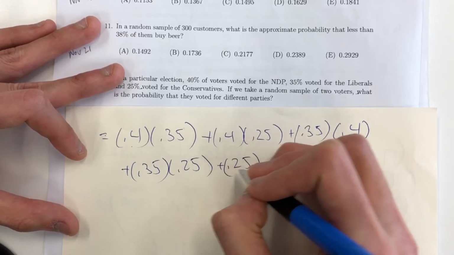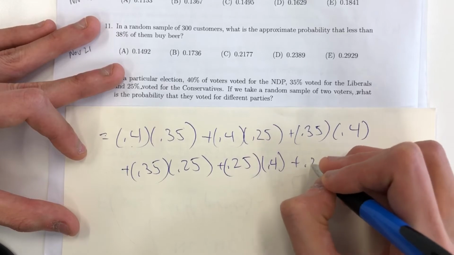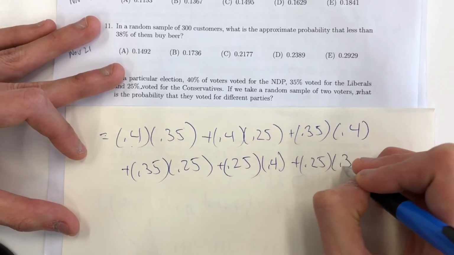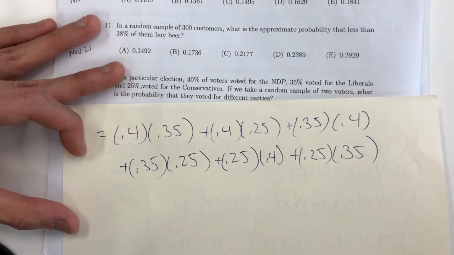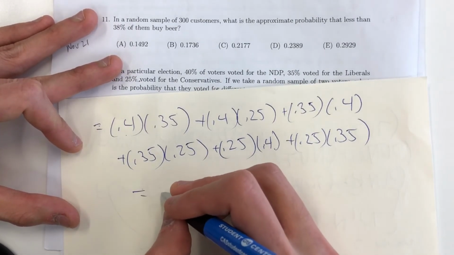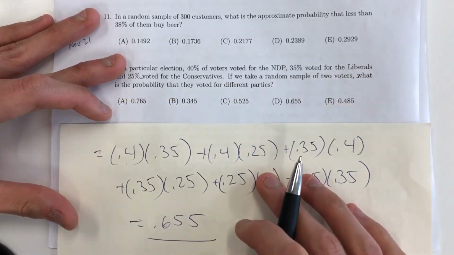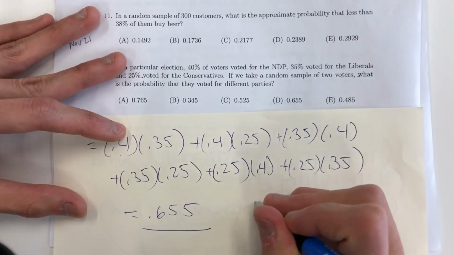So I'm writing this in the order that I wrote from the above. So summing up all their products, we get 65.5%, so 0.655 as the answer. So letter choice D.